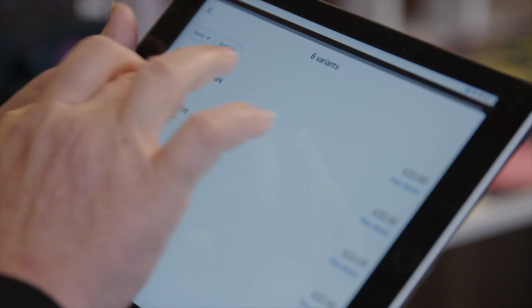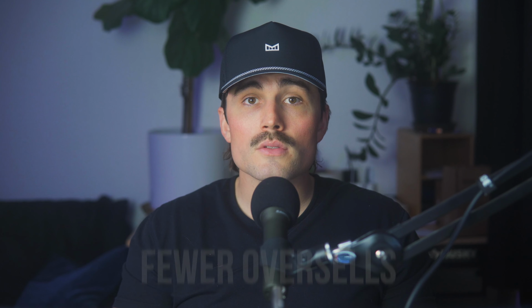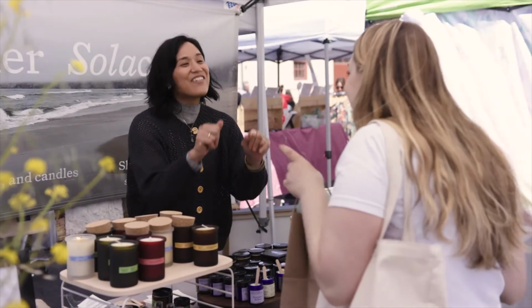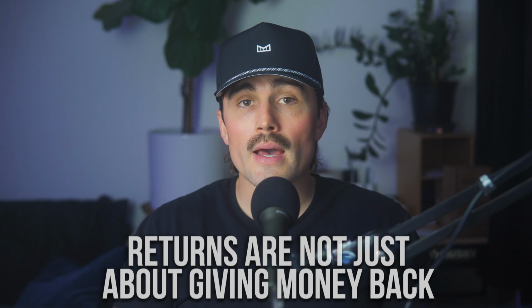Returns and exchanges do not have to be chaotic. When your Shopify POS setup is clean, your team is trained, and your return policy is clear, the whole process becomes much easier. And more importantly, your inventory stays accurate. That means fewer oversells, fewer stock mismatches, fewer awkward customer conversations, and a smoother business overall. If you take one thing away from this video, let it be this. Returns are not just about giving money back. They're about controlling what happens to your inventory next.